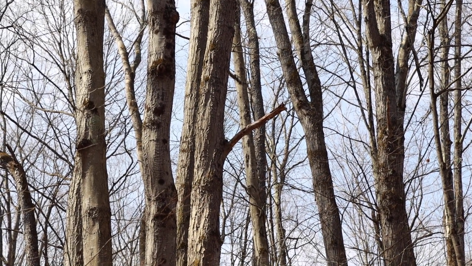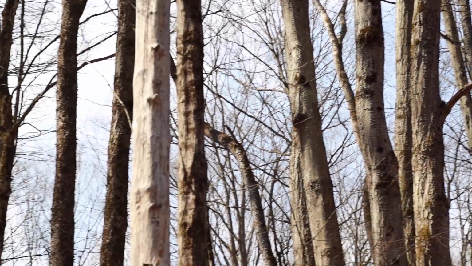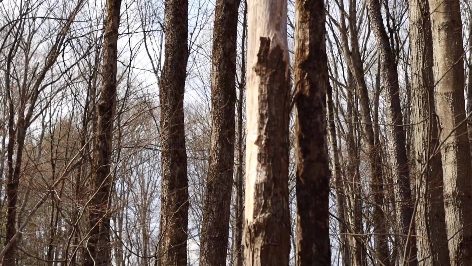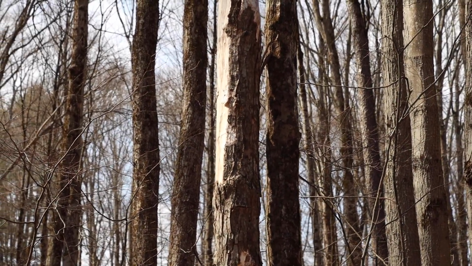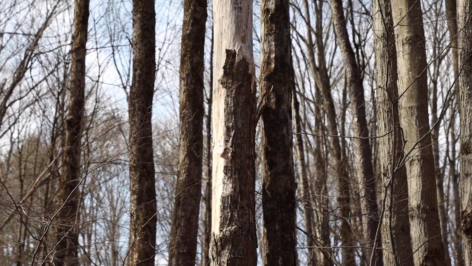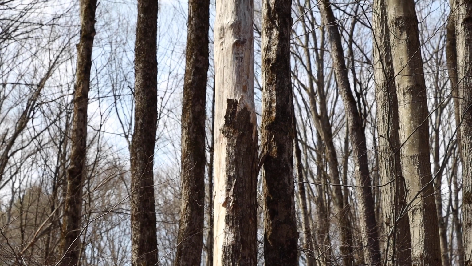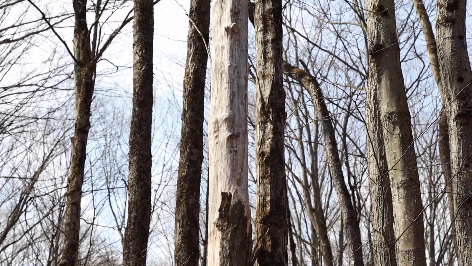Another indication is the presence of dead trees. Trees are going to die no matter what, but when you look around in your woods and you see an abundance of dead trees, that means that those trees have lost the battle for sunlight. They've lost in that competitive interaction, and those trees have died.